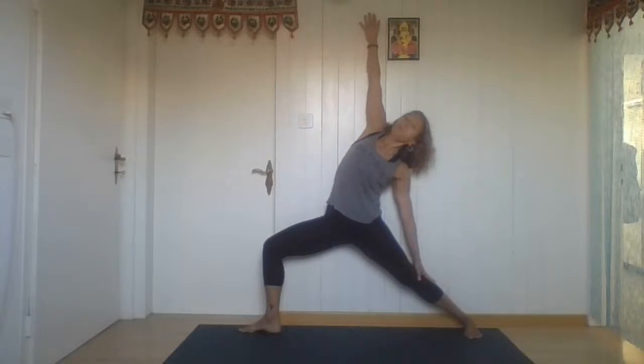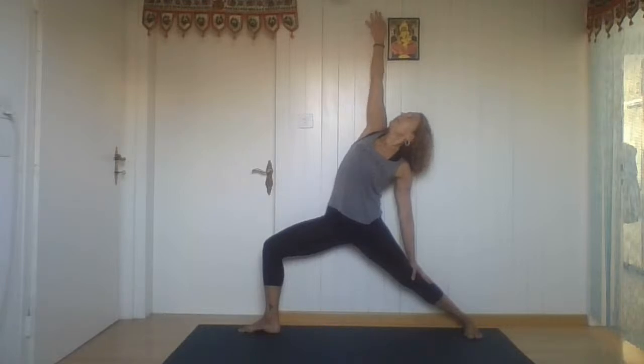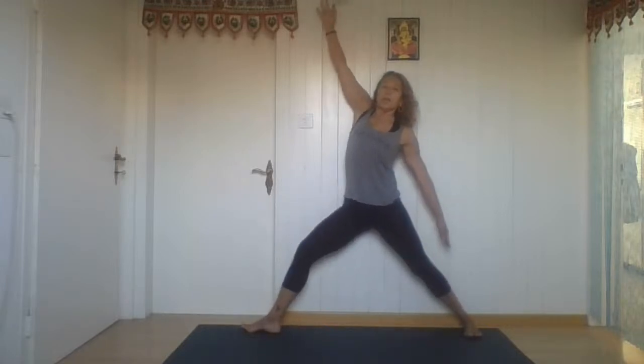That other variation of warrior, peaceful warrior. So you drop the back hand and the front arm goes up. You see, we don't really change the position of the legs. We just lean a little bit the trunk, and this side opens up a little bit more. Breathing. Strong legs, back leg always straight. We never bend the back knee. Breathe in deeply. Breathe out.